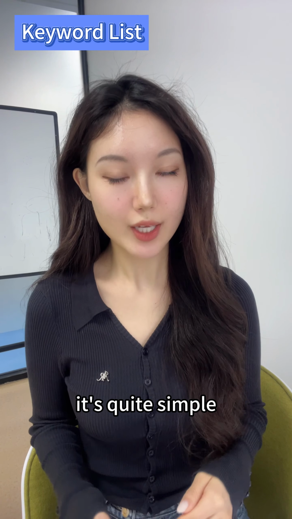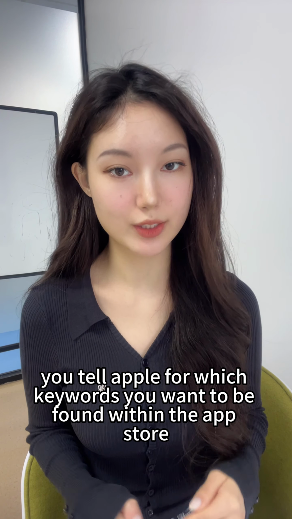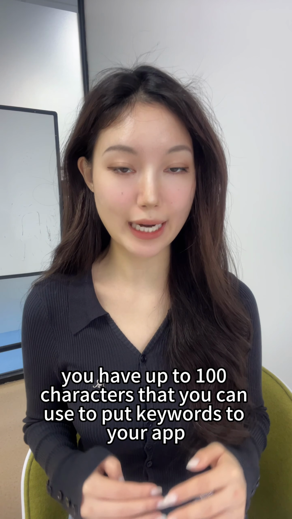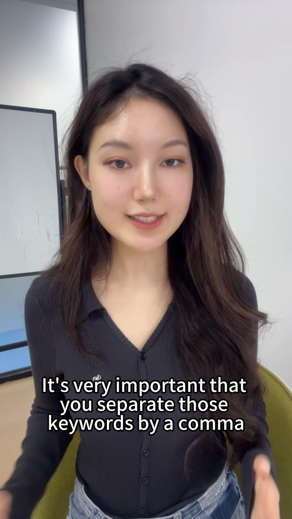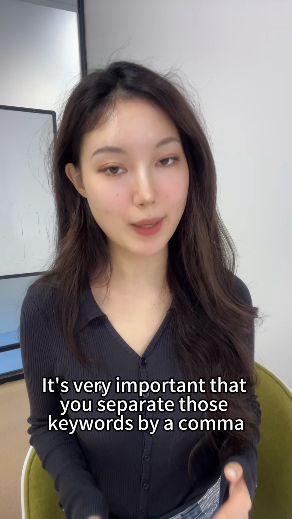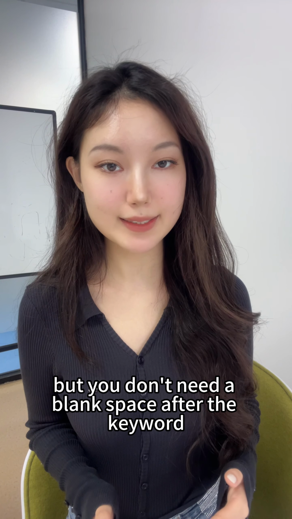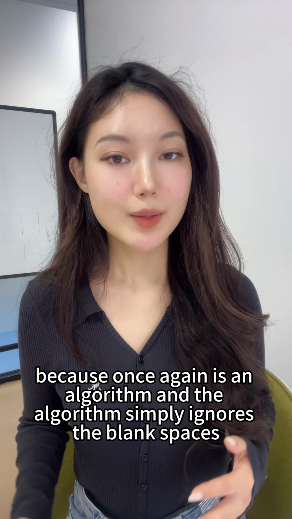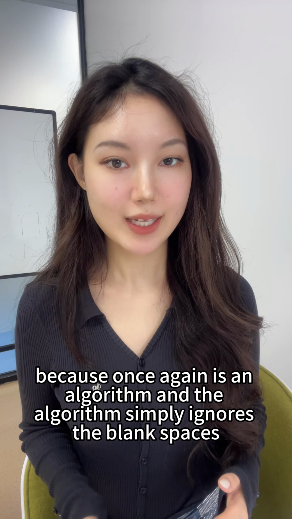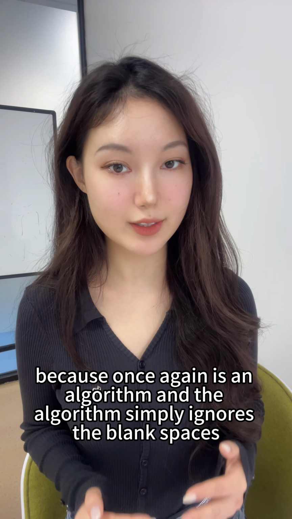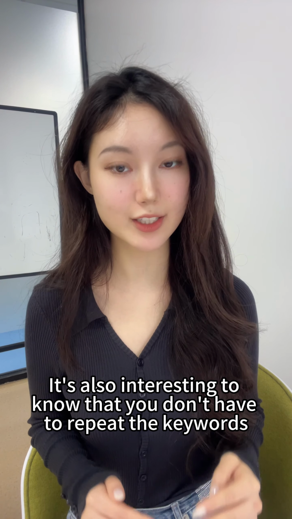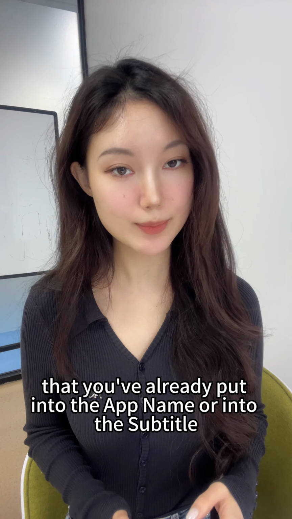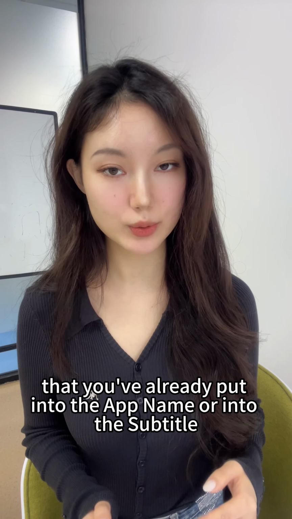It's quite simple. You tell the App Store for which keywords you want to be found. You have up to 100 characters that you can use to put keywords for your app. It's very important that you separate those keywords by commas, but you don't need a blank space after the keywords, because once again, the algorithm simply ignores the blank space. It's also interesting to know that you don't have to repeat the keywords that you have already put into the app name or into the subtitle.